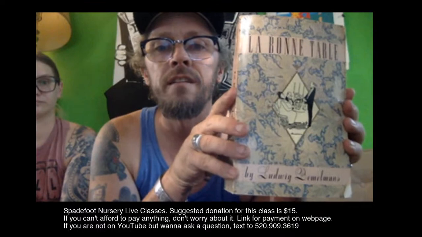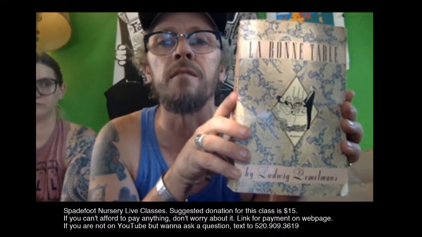So anyway, that's it. Oh, one more book because I love books. La Bonne Table. This is Ludwig Bemelmans. This is just a food book.